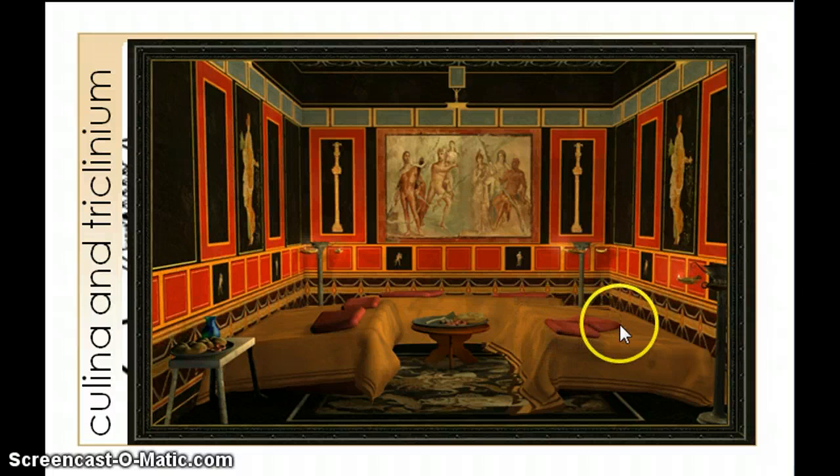Notice it's called triclinium because there are three couches. It comes from the Greek form, where food would be brought into the center table and people would just reach in with their hands. Always your right.